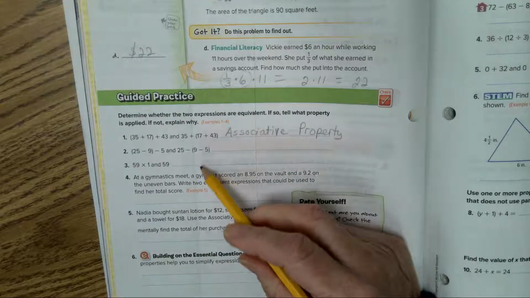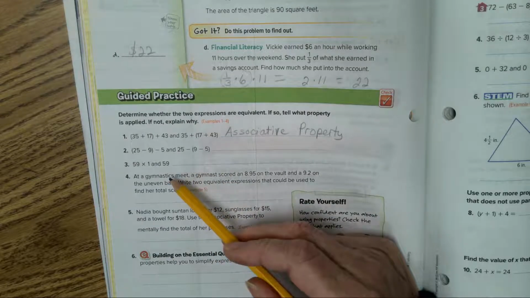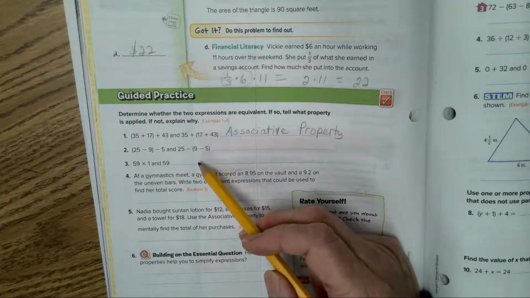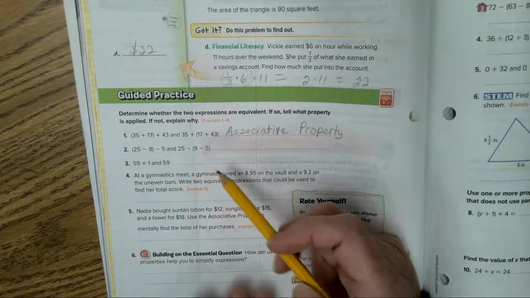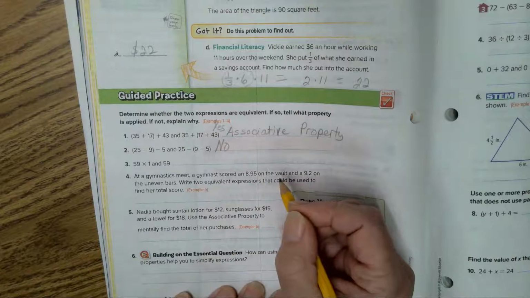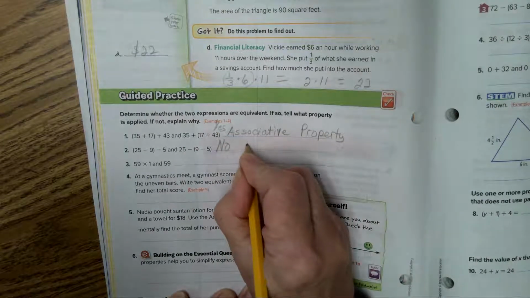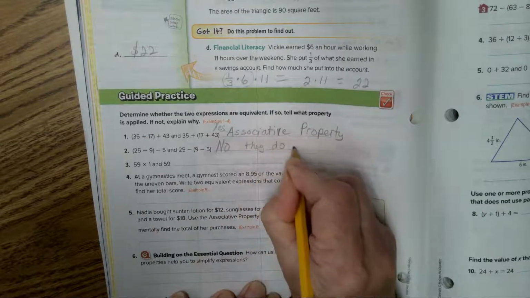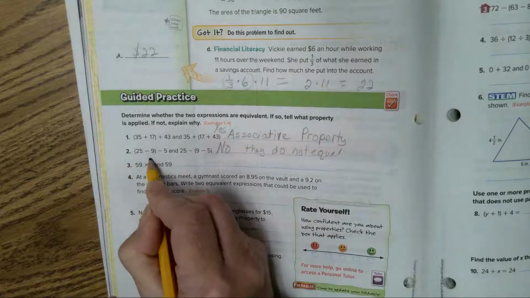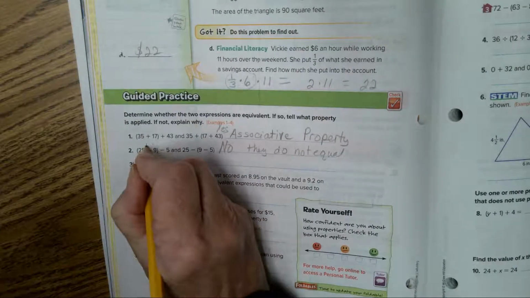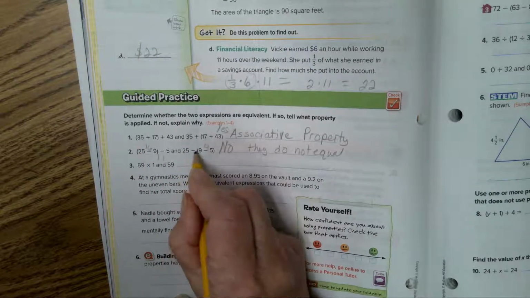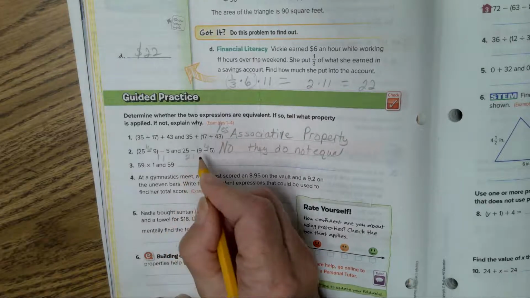In the next problem, we have 25 minus 9 minus 5 and 25 minus 9 minus 5. In this problem, it is not true. And I should probably put no for this one. Why is it not true? They do not equal. And let's prove it. 25 minus 9 will give you 16. 16 minus 5 is 11. 9 minus 5 is 4. 25 minus 4 is 21. They do not equal each other.